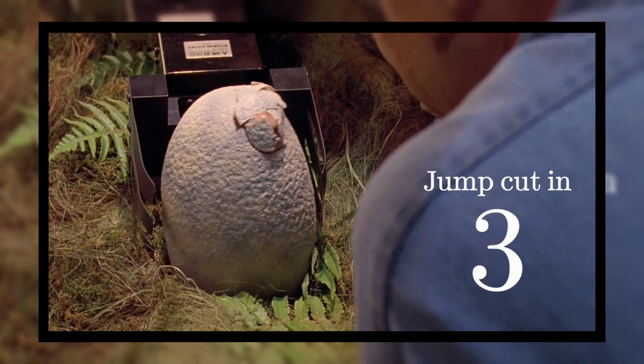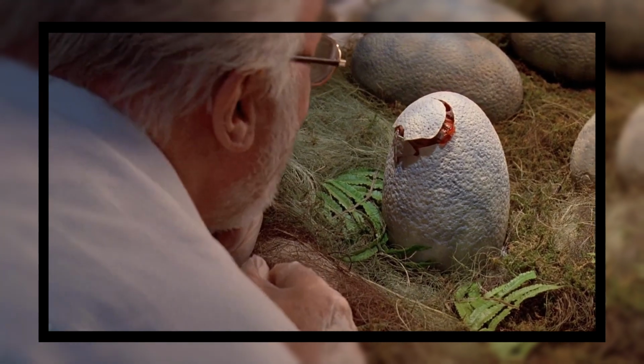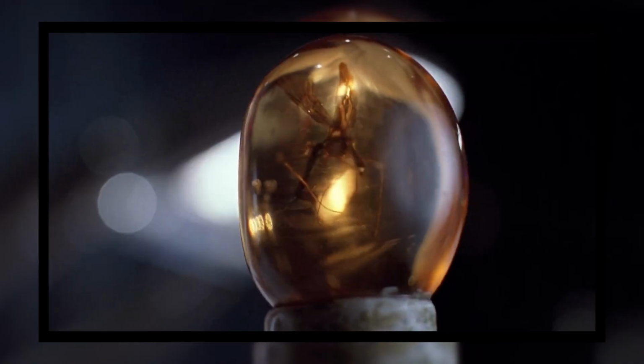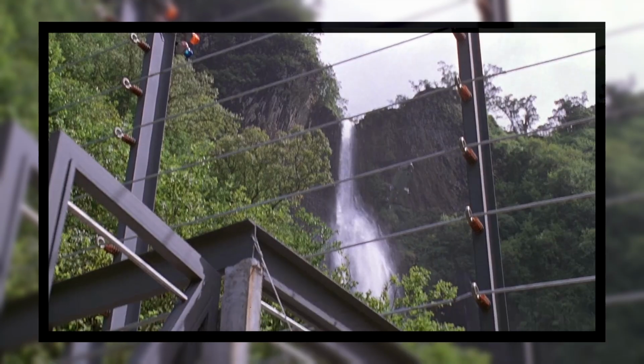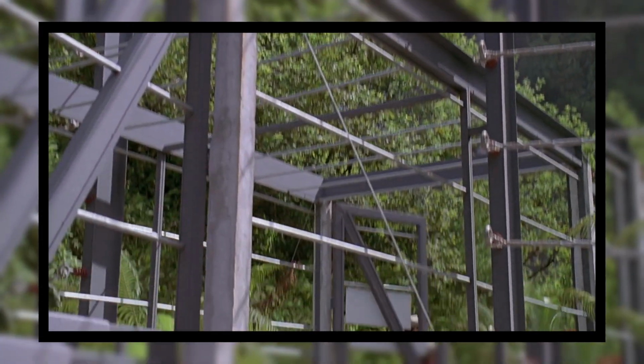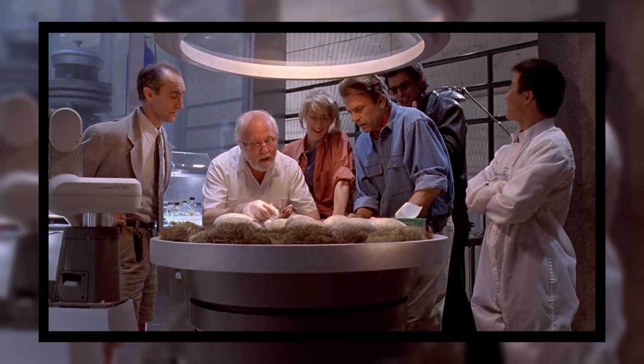A conspicuous jump cut here shows the robotic arm vanishing and Hammond appearing. This reinforces the idea that Hammond is the personification of the life-bestowing technology that makes Jurassic Park possible. He is God. Hammond is a fascinating foil for Grant.